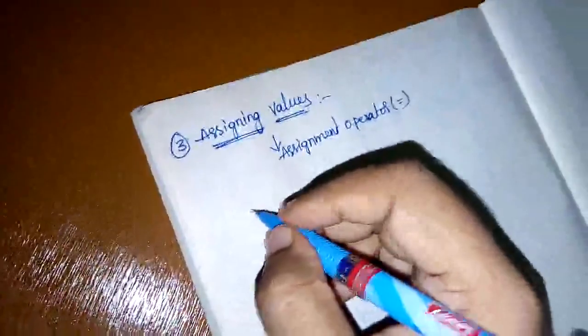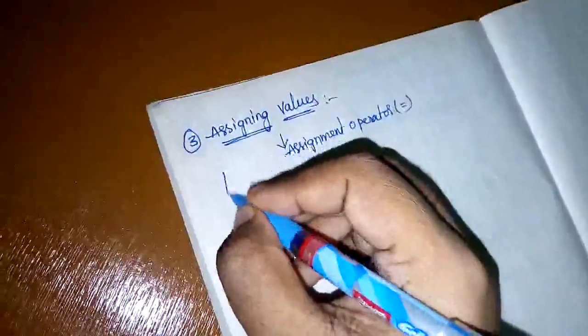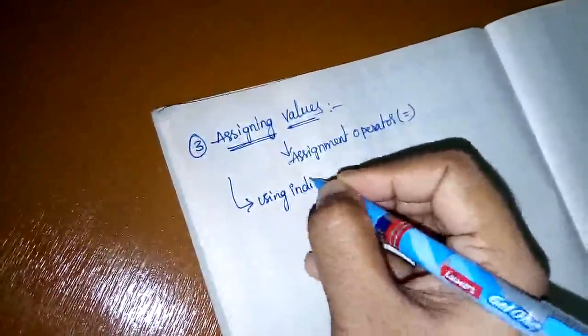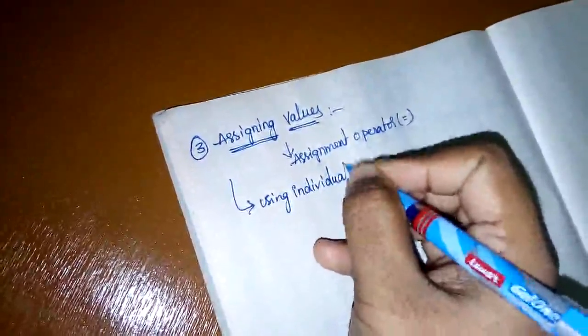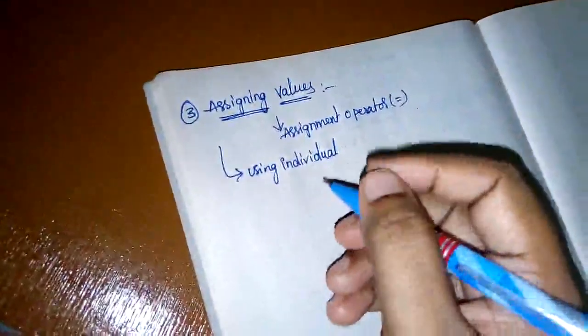So assigning values: you can assign a value to a variable through the assignment operator. What is an assignment operator? How do we indicate it? Using is equal to. In order to assign a value using the assignment operator, you can assign it to each individual element of an array. Whichever elements you have in an array, you can use these different elements.